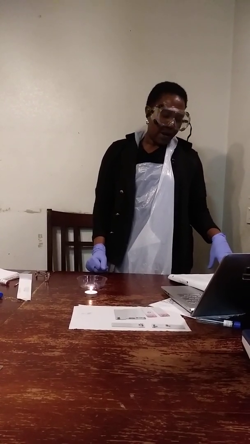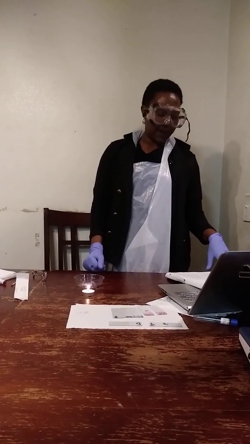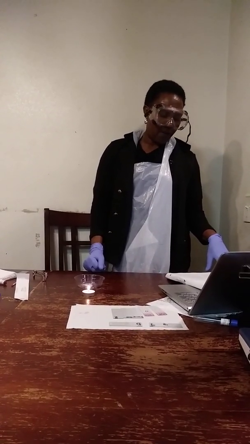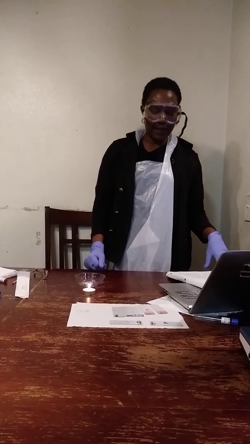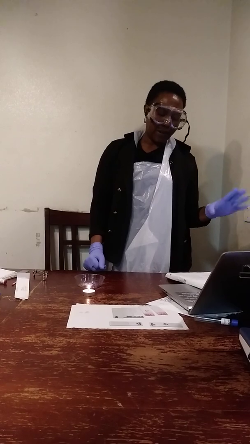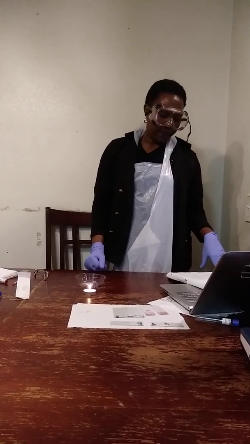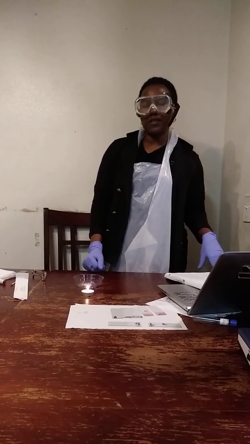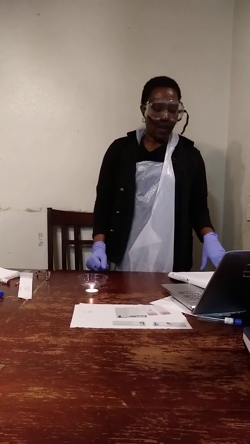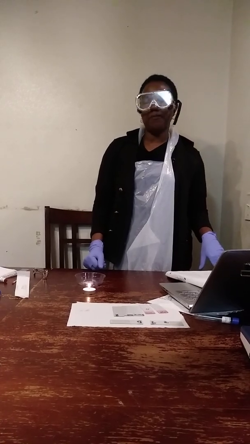And the size of the cell wall of gram-positive bacteria ranges from 20 to 80 nm, whereas the cell wall of gram-negative bacteria ranges from 2 to 8 nm. And so those are some differences between the gram-positive bacteria and the gram-negative bacteria.